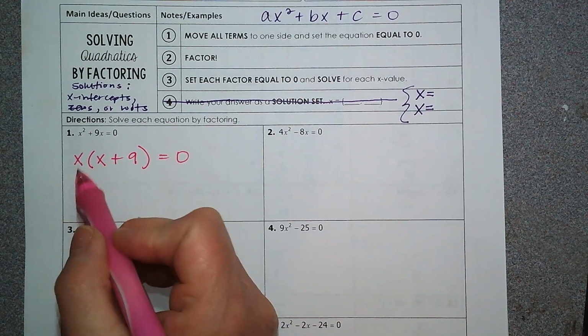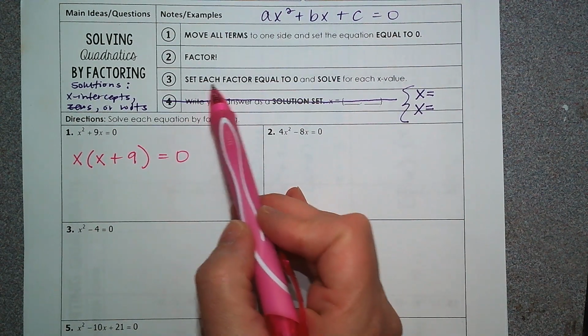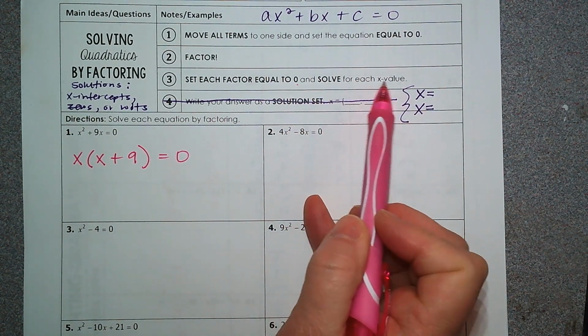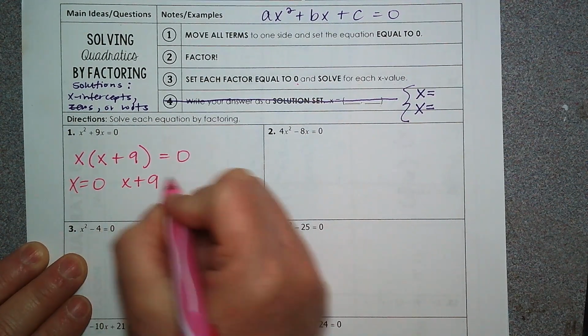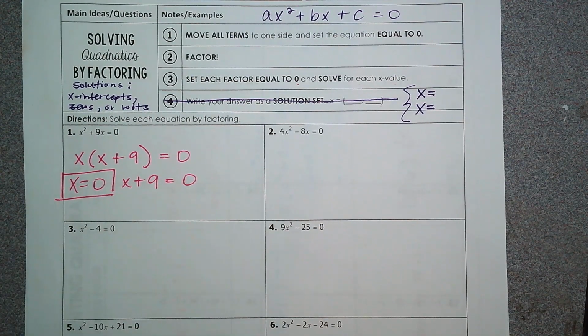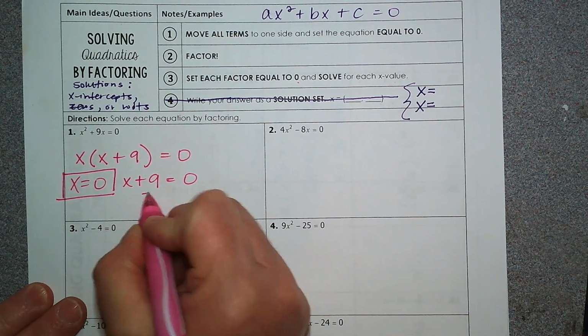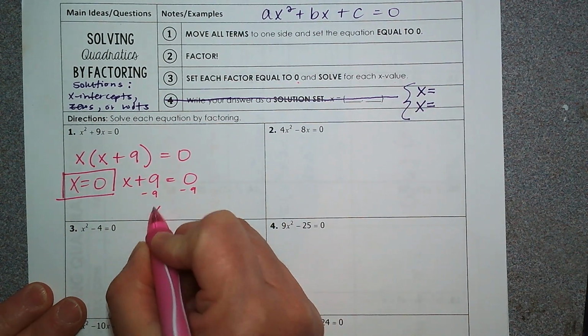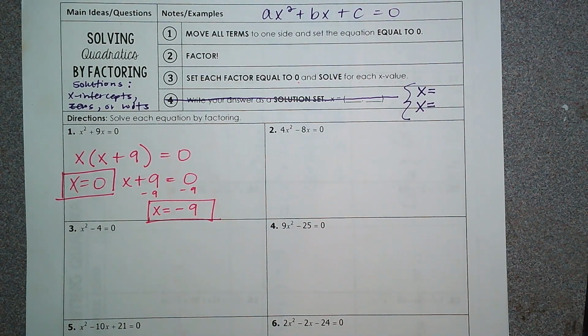x times x is x squared. x times 9 is 9x. Then set each factor equal to 0 and solve for each x value. So both parts have to be set equal to 0 and solve for x. Once you set that x equal to 0, that is one of your solutions. x equals 0. To solve this for x, I subtract 9 from both sides, and x equals negative 9. So I have two solutions, 0 and negative 9.